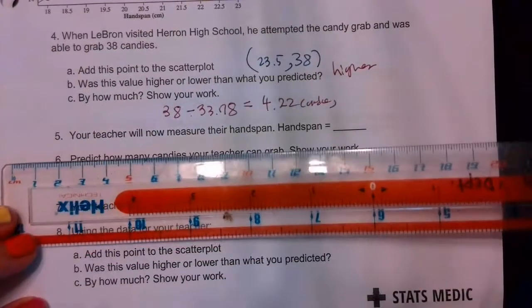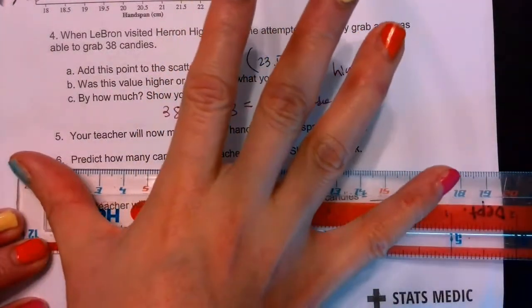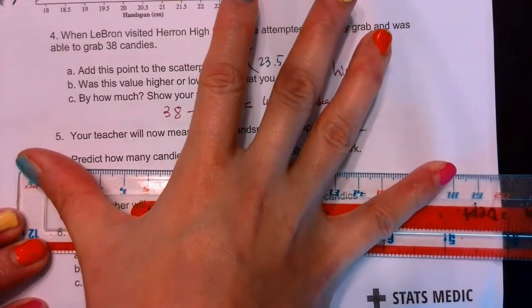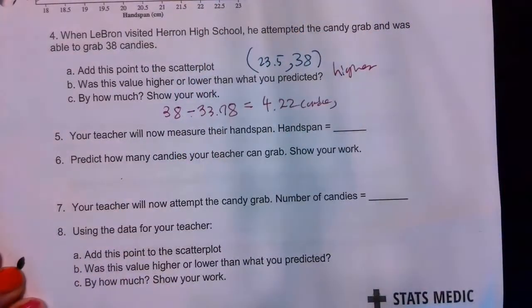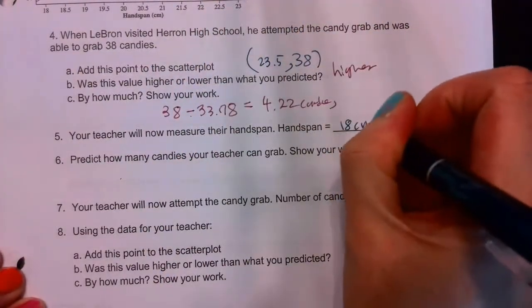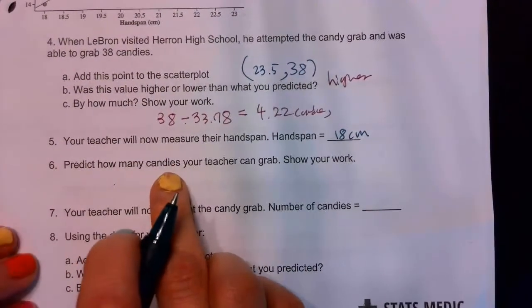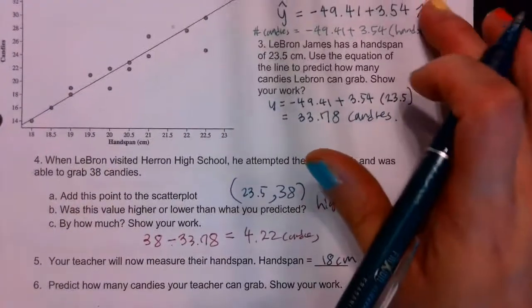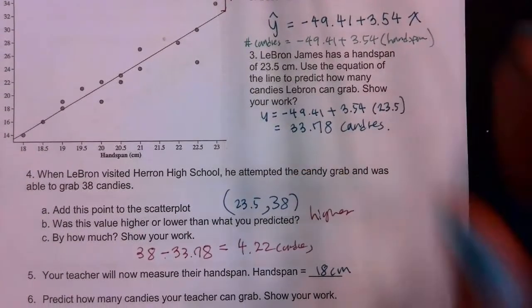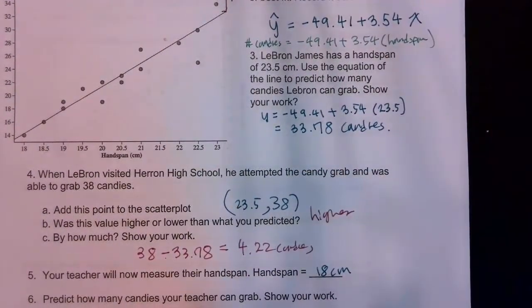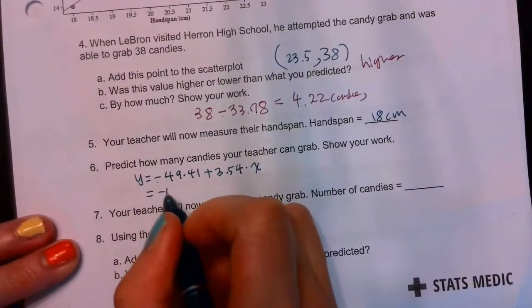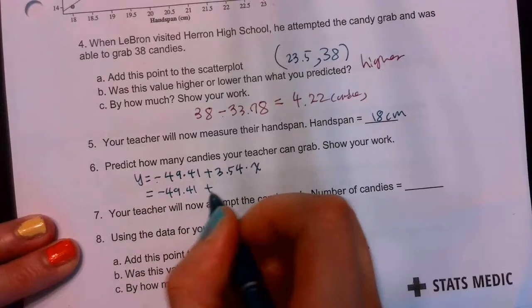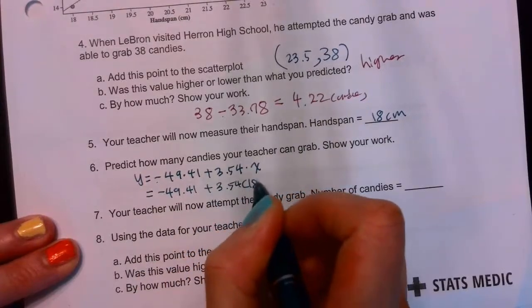Alright, now it's my turn to measure my handspan. About 18 centimeters. Predict how many candies I will grab. Okay, so my handspan is 18. There's our line of best fit equation. So y is equal to negative 49.41 plus 3.54 times x. And let me take that 18 and plug it into my x. 18 right there.